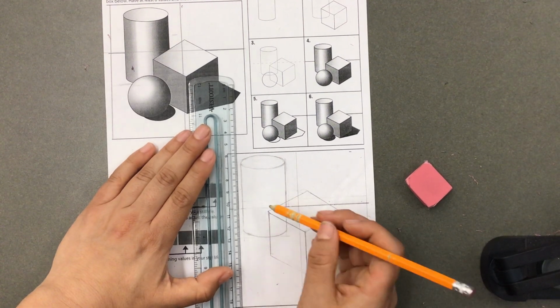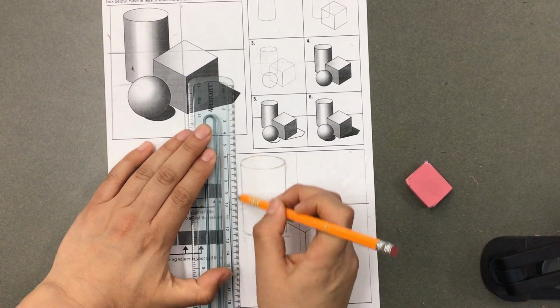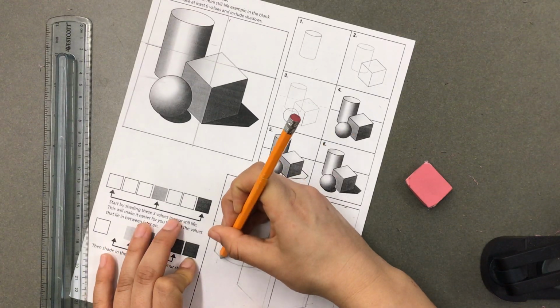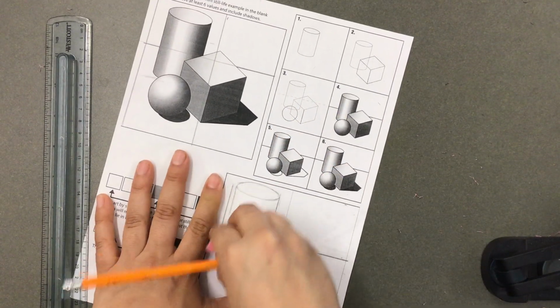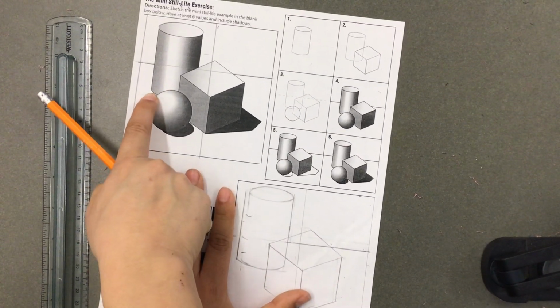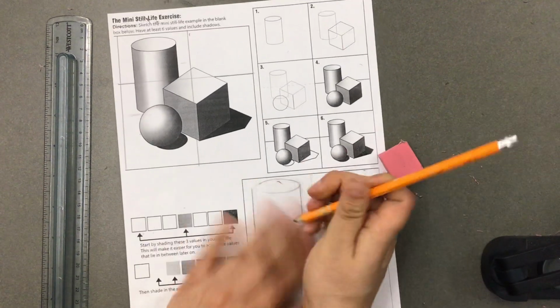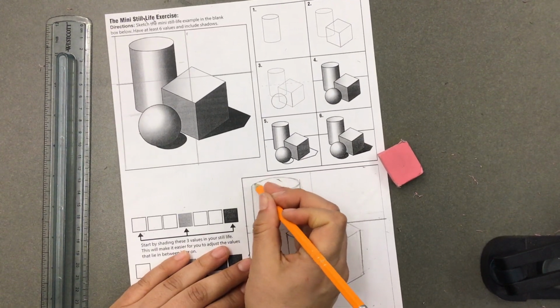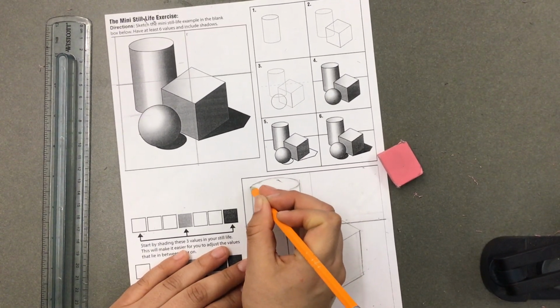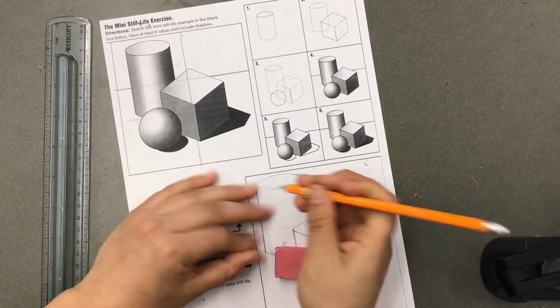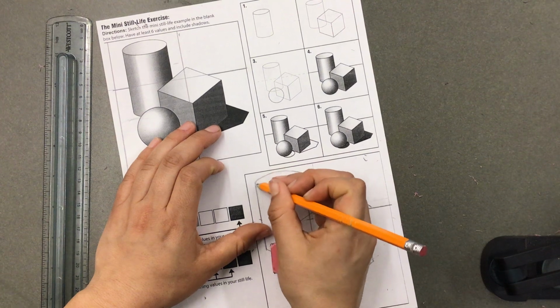And I'm actually noticing that I'm gonna make my cylinder just slightly wider because I want there to be a gap. So there's this gap between the cylinder and the sphere. So I think my cylinder was too slim. So again, just adjusting the angle. Redrawing.